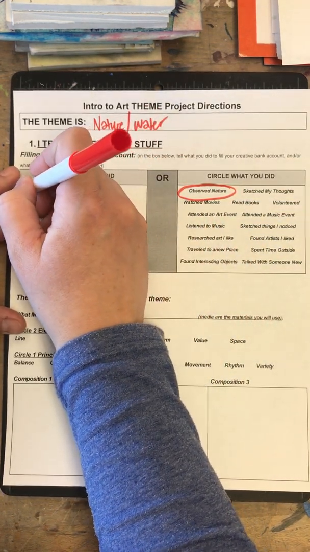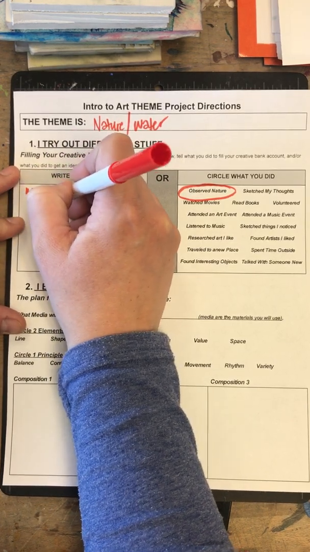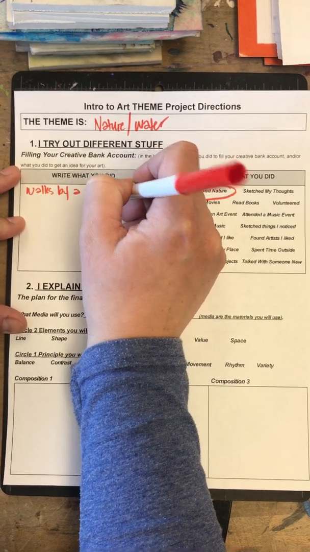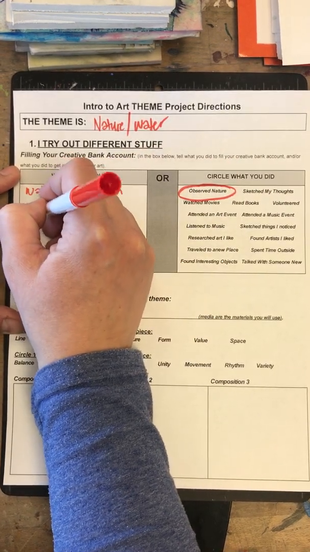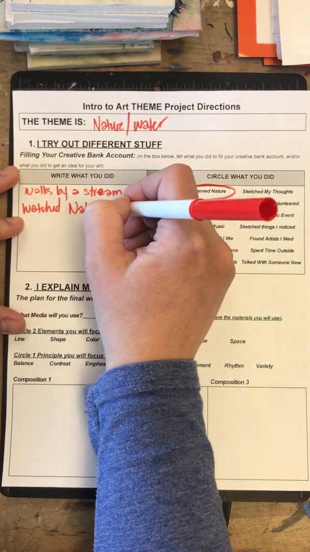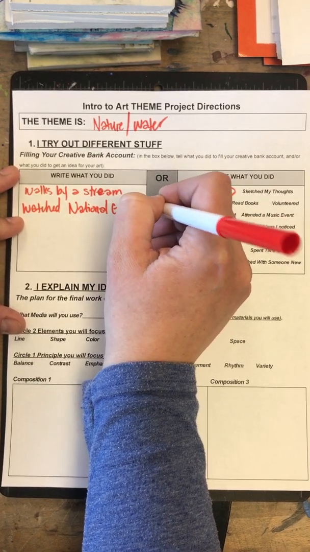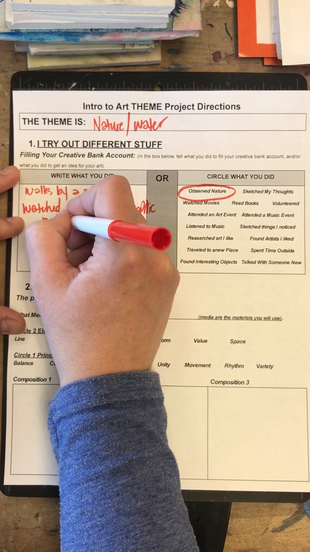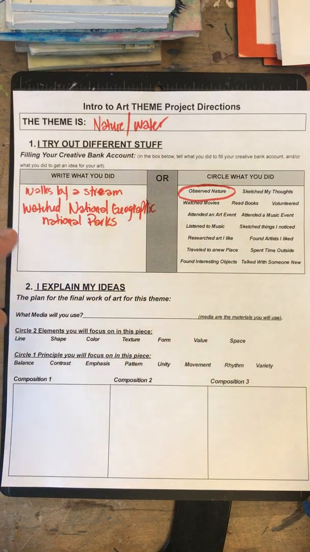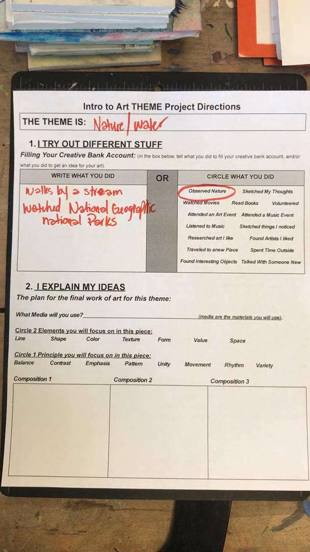I might write down, I've gone for walks by a stream. Oops. I watched National Geographic about our national parks. And anything else I've done, I could go ahead and write down. So I just have to basically tell, how have I been getting these ideas? What have I been doing to fill my creative bank account?